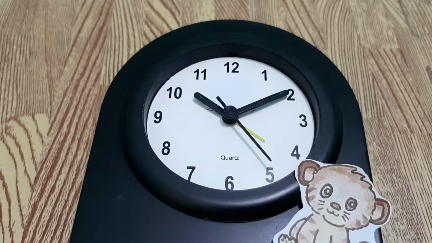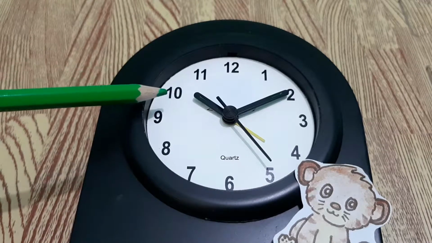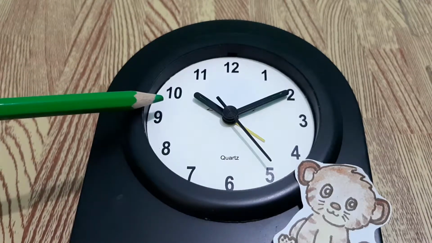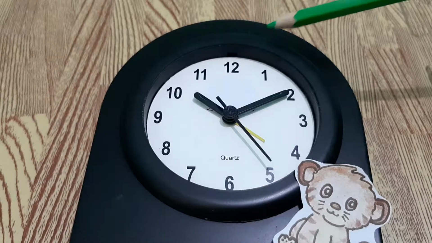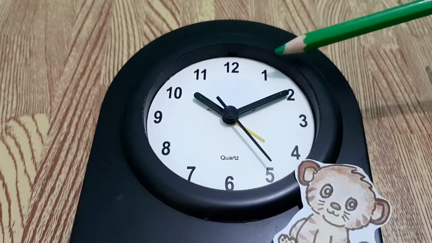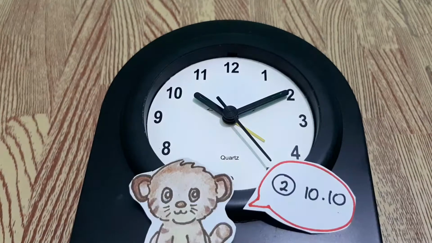Okay, let's go to the second question. What time is it? Let's take a look at the hour hand. It is between 10 and 11, so we take the smaller one, which is 10. So it's 10 o'clock, and then let's go to the minute. Let's start from the 12. Remember, we count by 5, 5, 10. So what time is it? Yes, it is 10:10.